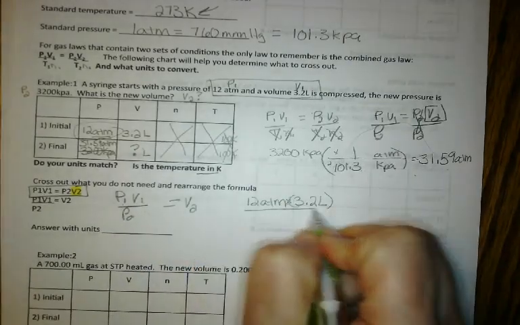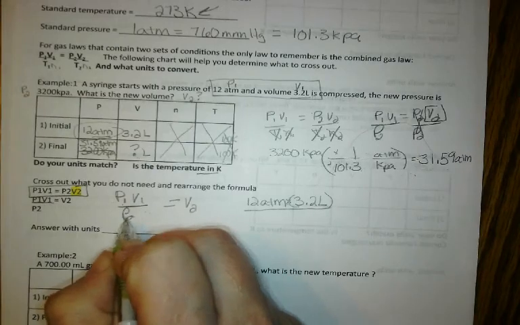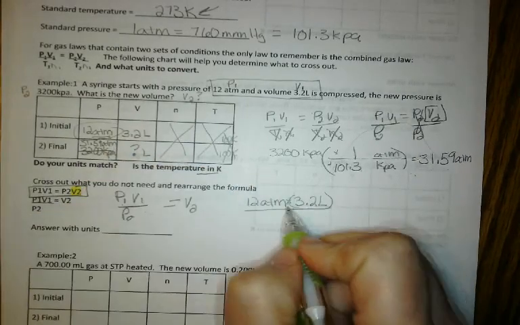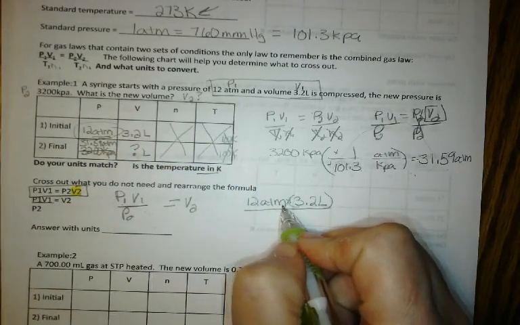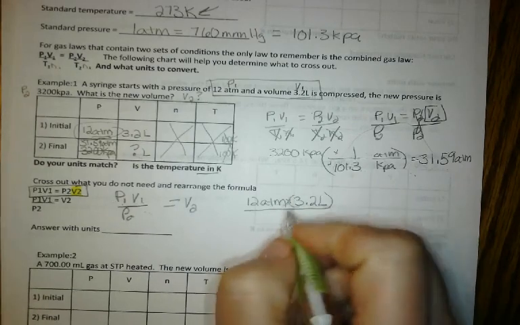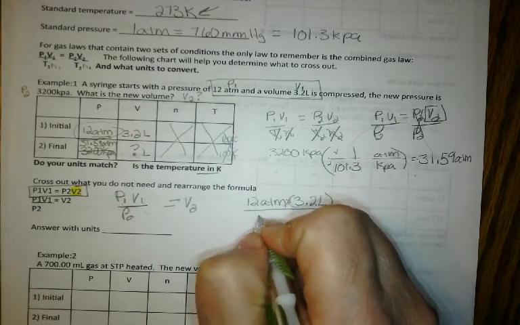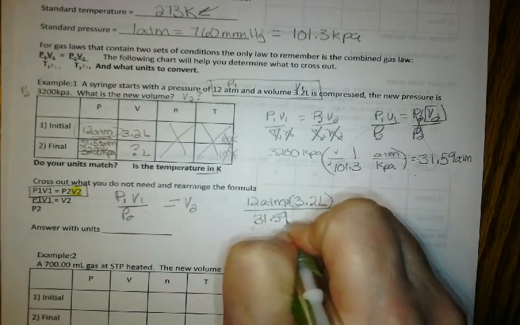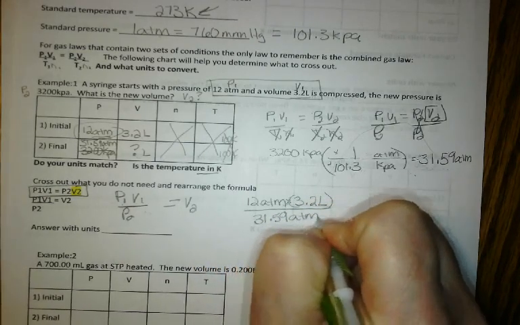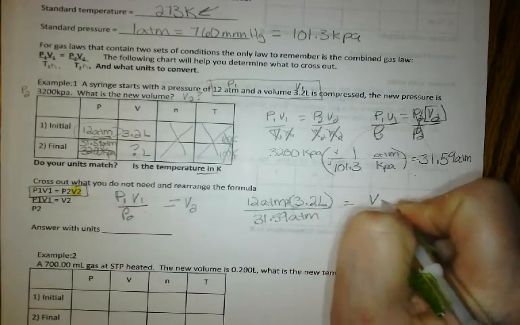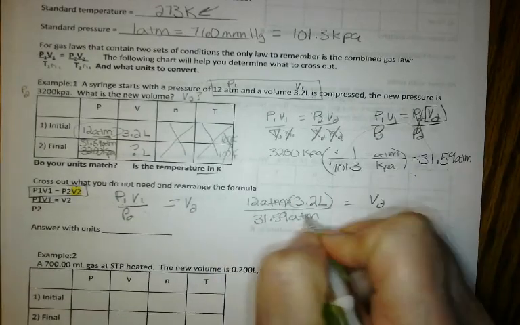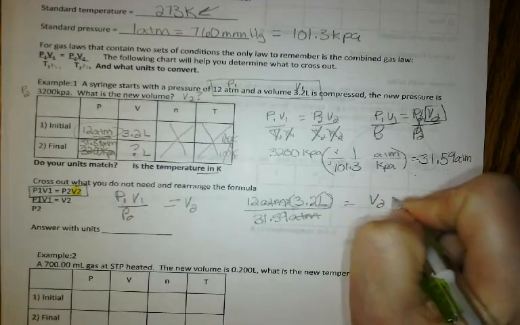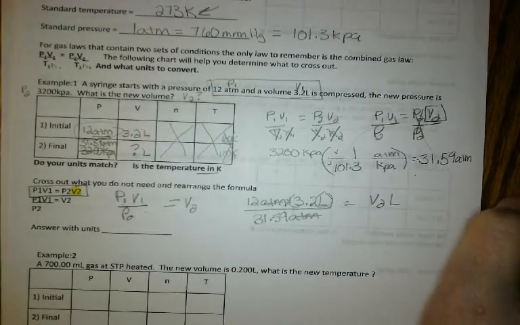On the bottom, I have pressure 2, which has to be in atmospheres because I did atmospheres. Again, if they're both kilopascals and they cross out, that's fine too. 31.59 atmospheres. And this is going to give me my volume 2. Notice my atmospheres cross out. I'm left with liters, so my volume 2 is going to be in liters.